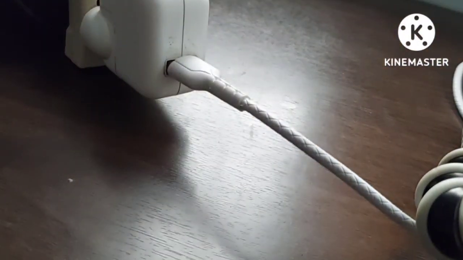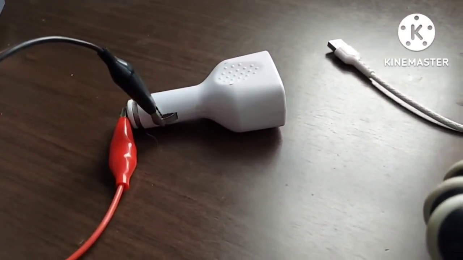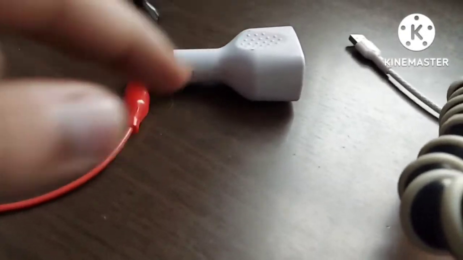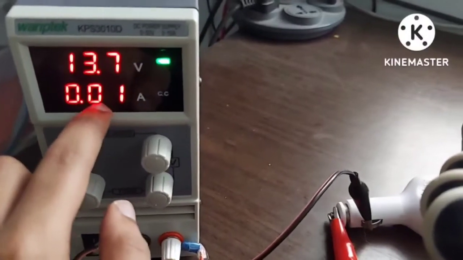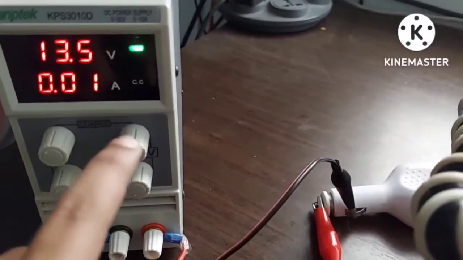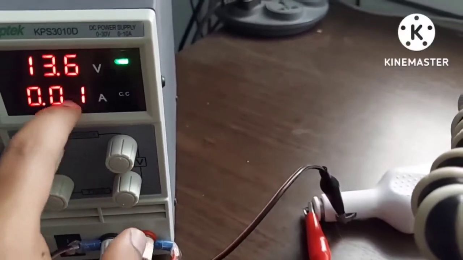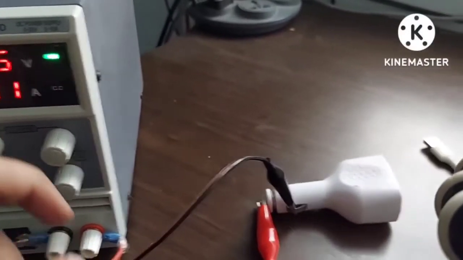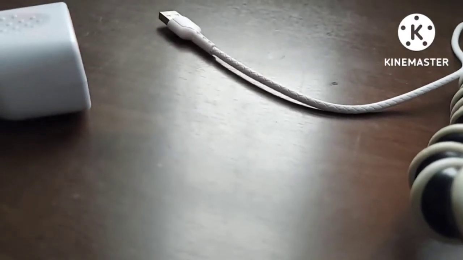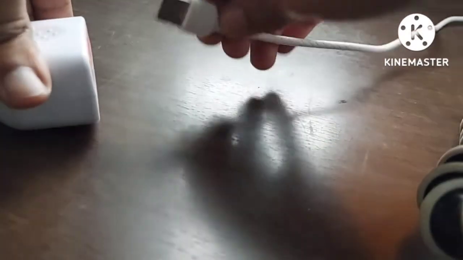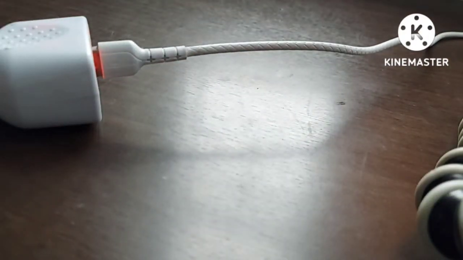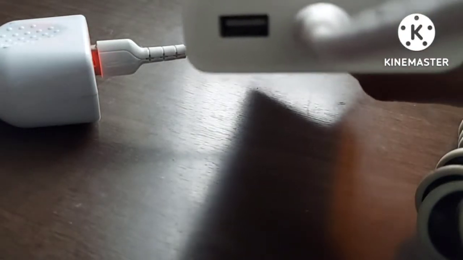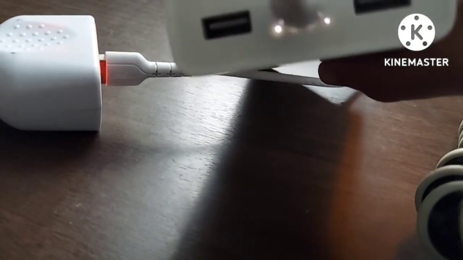Now let me show the same with the DC charger. Okay, now that I have my DC charger connected, let us see the current draw. The no load current draw of this DC charger is 0.01 amperes, that is approximately 10 milliamps at this particular voltage. Now let me connect my power bank to this. Okay, so as you can see, the power bank has started charging the same way.